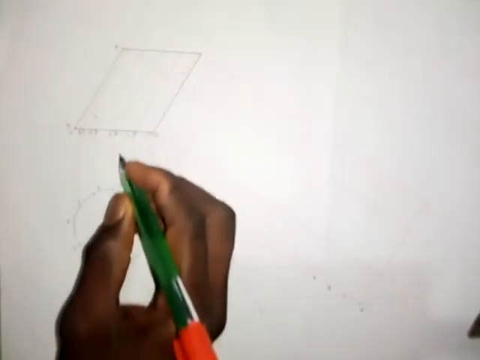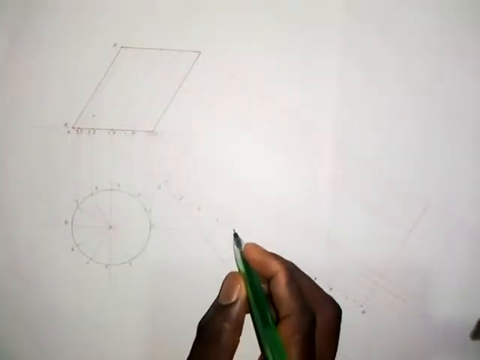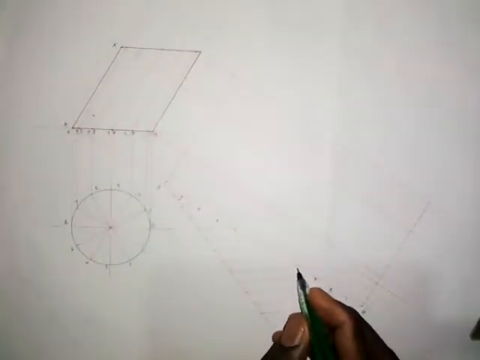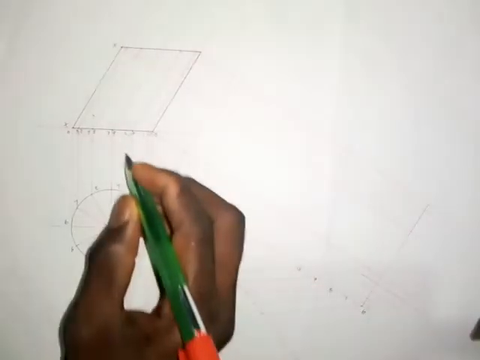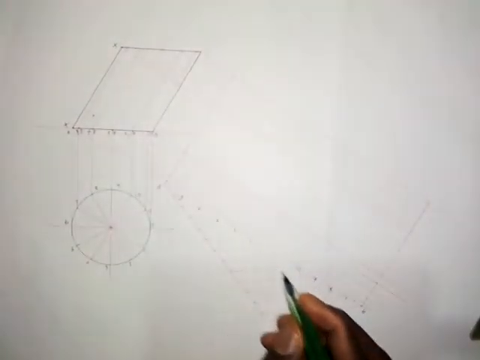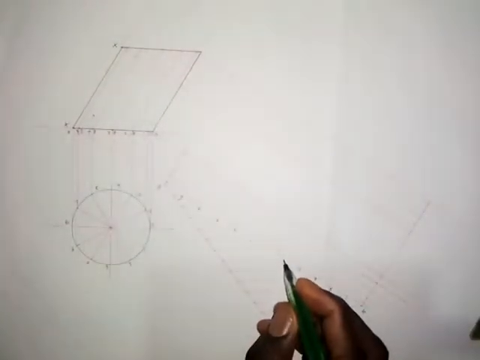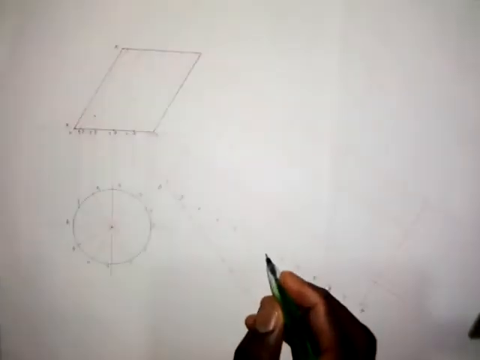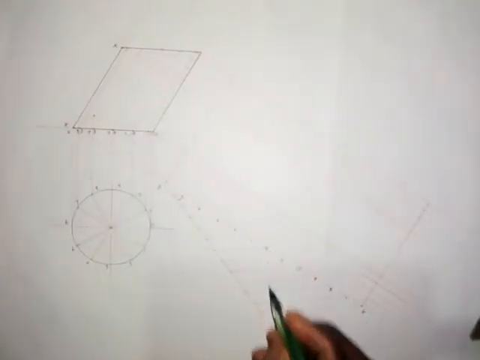Sorry, next I have 2 and 10. So this is point 2 and this is point 10. So next I have 1 and 11. Then this is 0. So at this point I have 0.